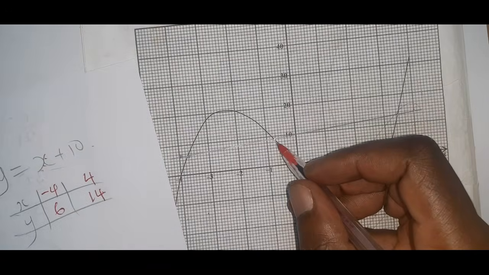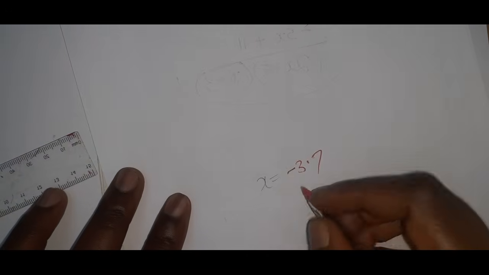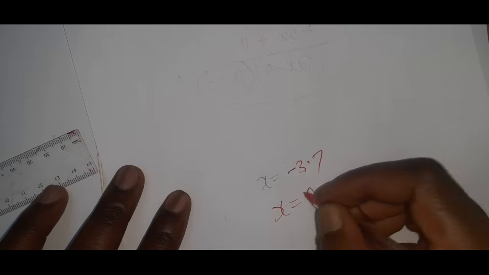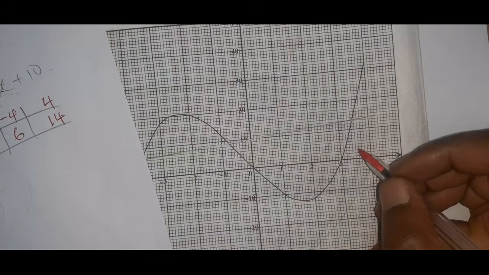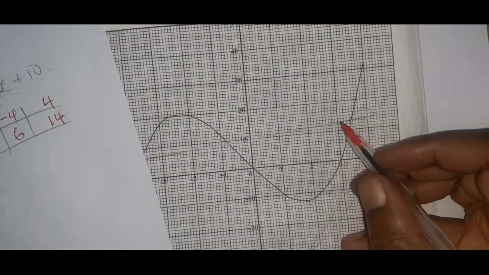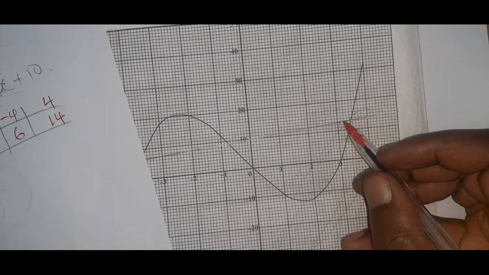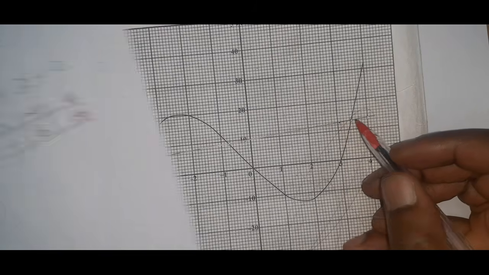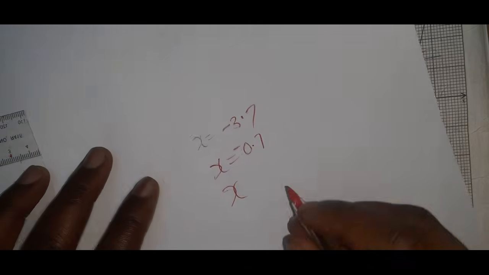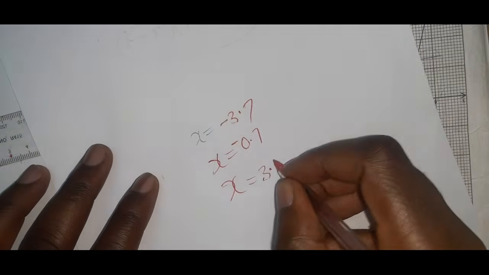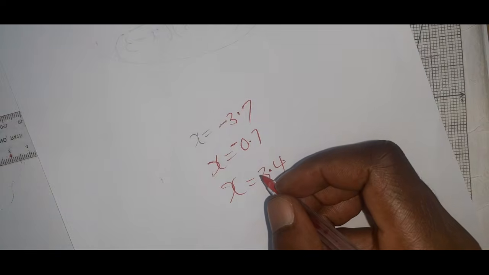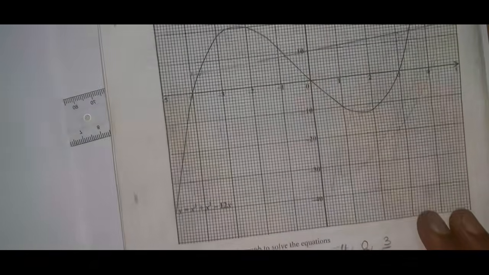-0.7. Then the last one is x equals 3.4. Okay, so these are the coordinates here.